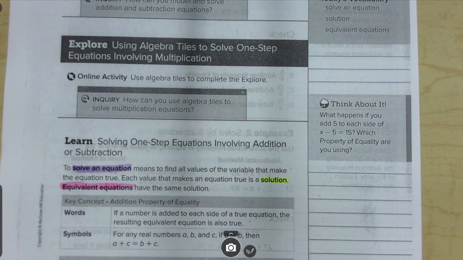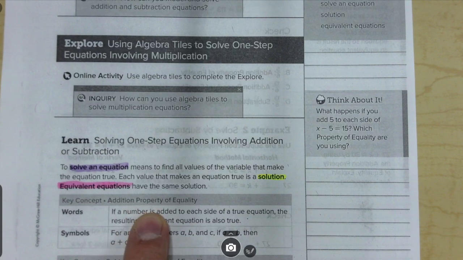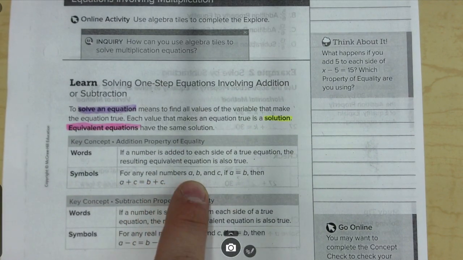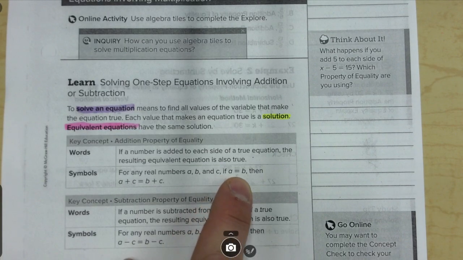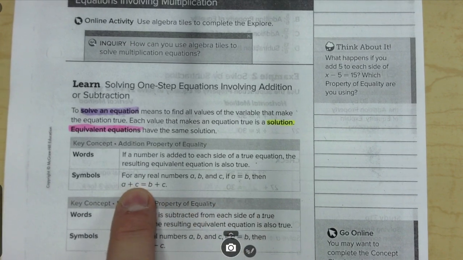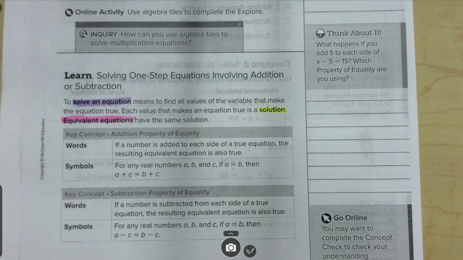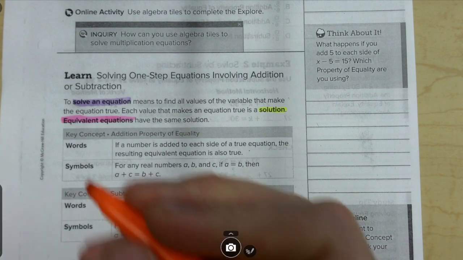So, key concept, we have words. If a number is added to each side of a true equation, the resulting equivalent equation is also true, the additive property of equality. So, for any real numbers a, b, and c, if a equals b, then a plus c equals b plus c. Should be understood. We have the additive property of equality.